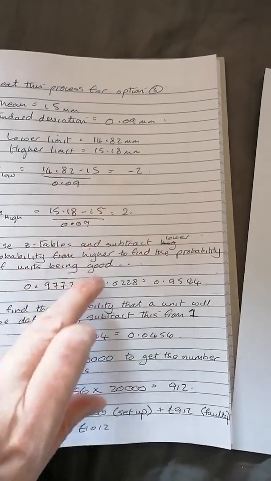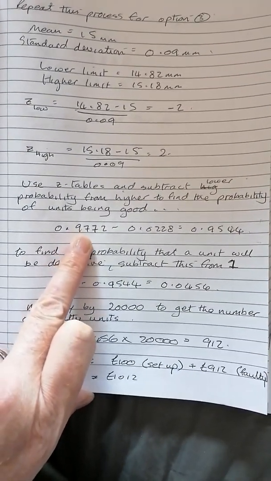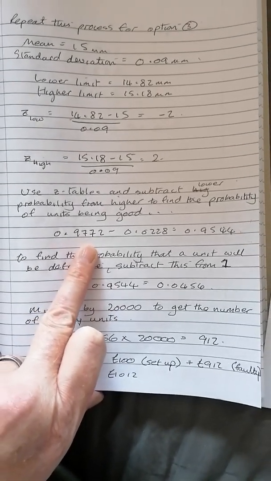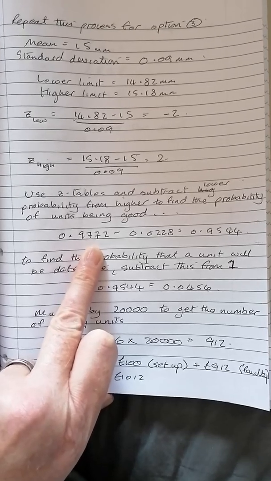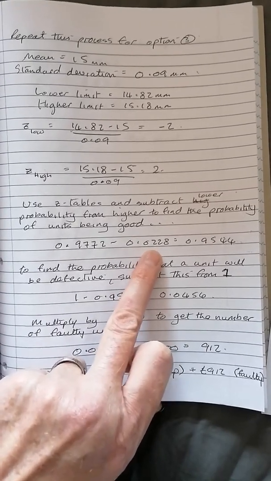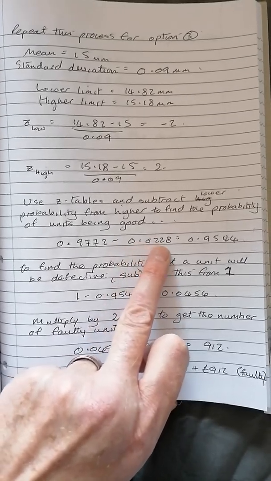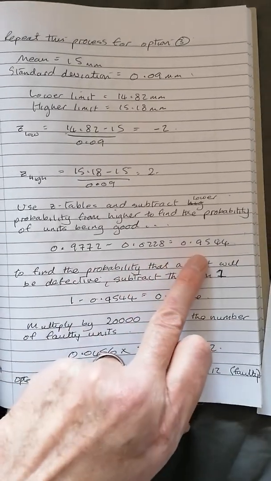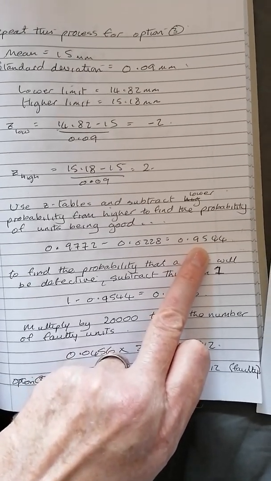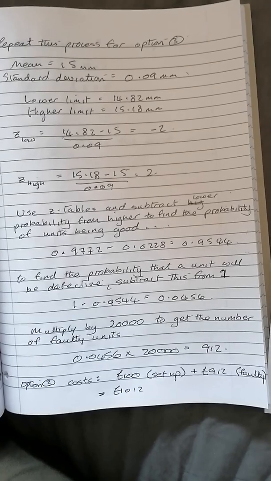When you look up those Z values of 2 and minus 2, well, the Z value of 2 will give you 0.9772. Okay, that's your probability, 97.72%, that it will fall to the left of the higher limit. Subtract the probability that it will fall within the area to the left of the lower limit, which is 0.0228. Subtract the lower from the higher, and you get a probability that you're going to get a good unit of 0.9544. Okay, 95.44% of those units will be good.